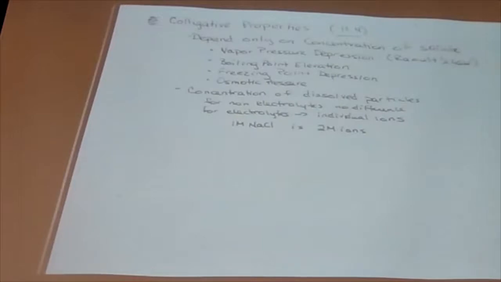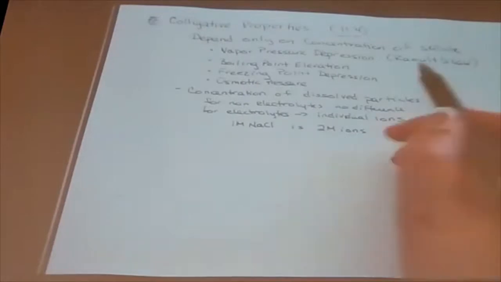So the four properties we'll end up looking at are vapor pressure depression, and that's going to be using something called Raoult's law. So from the name, you can tell the vapor pressure is going to go down as we have concentrated materials.